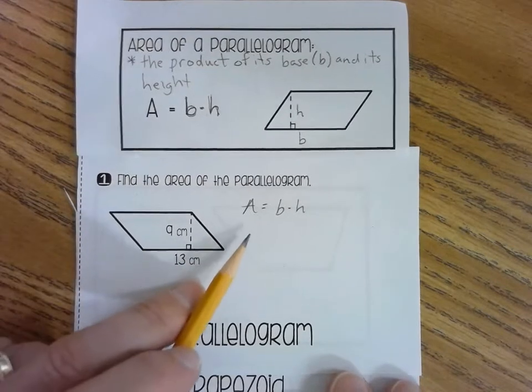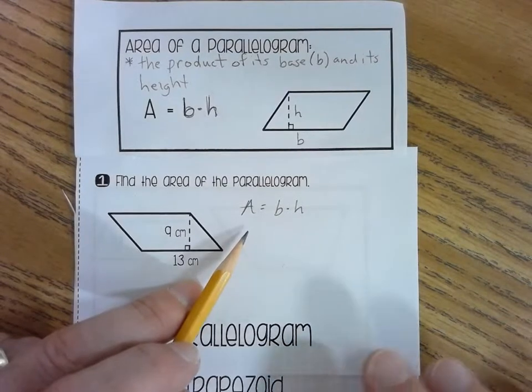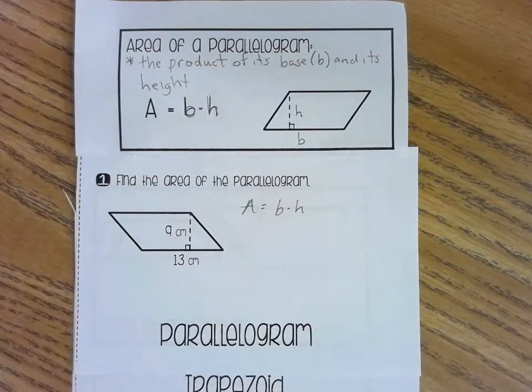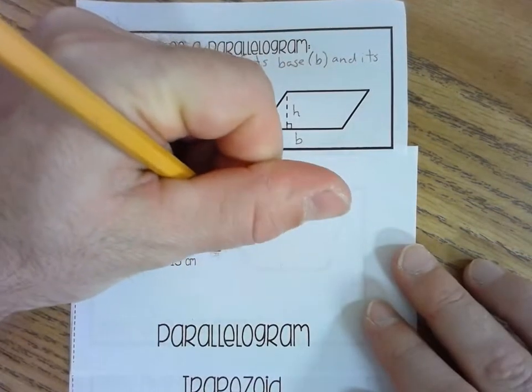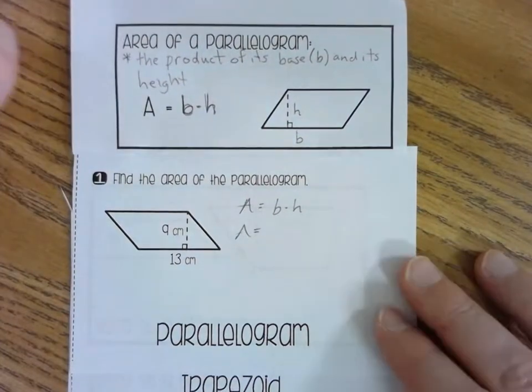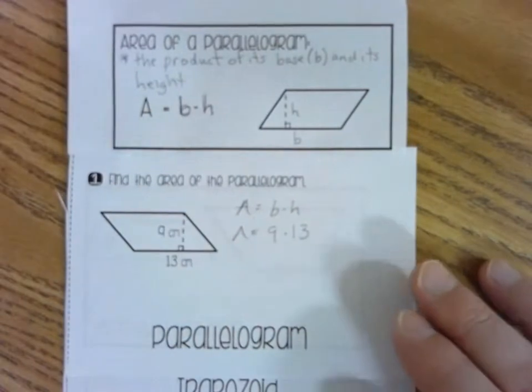If you think you can go ahead and solve this, pause the video for a second and solve it on your own, and then check and see if you get the correct answer. Now, when you go to solve this, you're going to have the area is equal to 9 times 13, base times height.